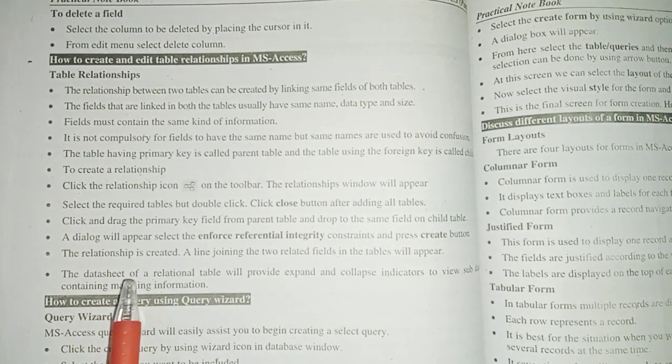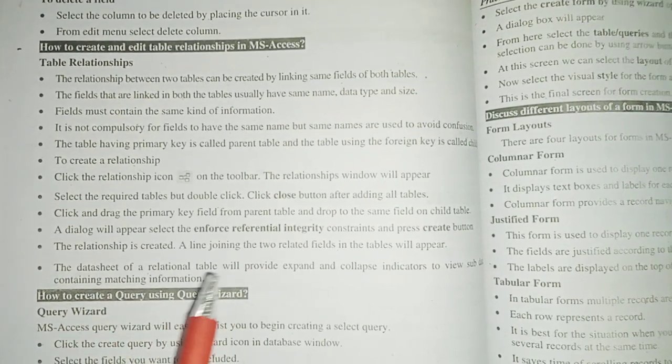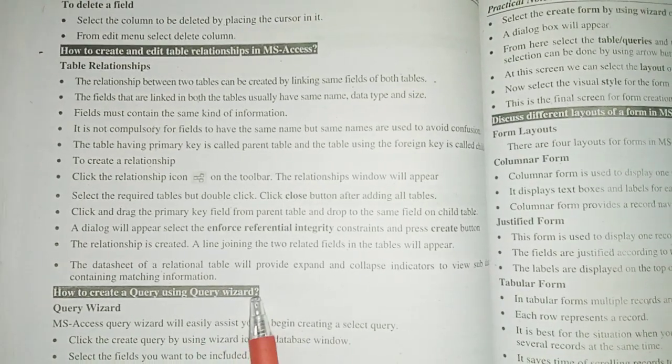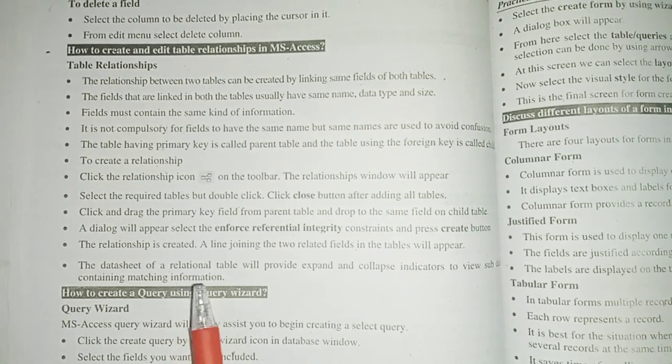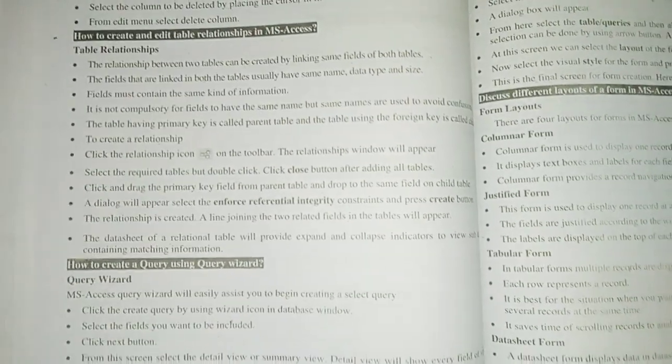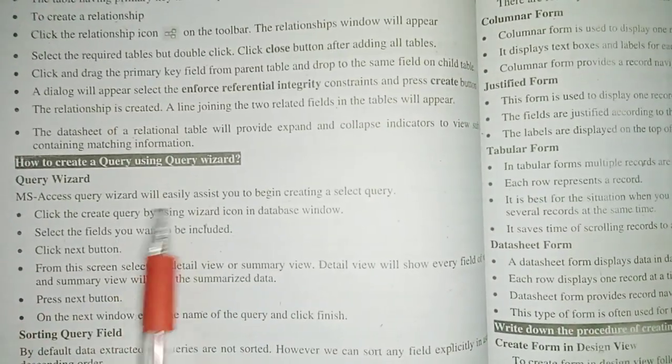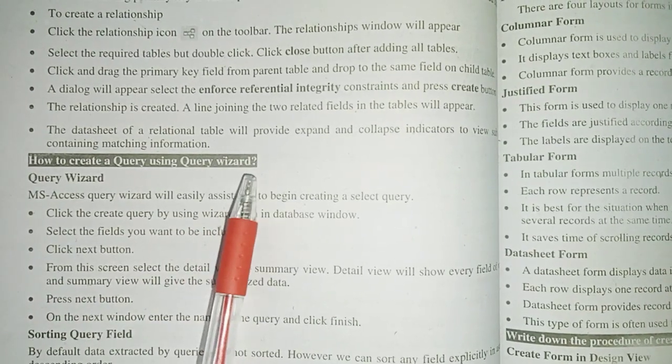The last point we will discuss here is that the datasheet of the related table will provide expand and collapse indicators to view the subdatasheet containing the matching records. And again, we will discuss how to create a query using the query wizard.